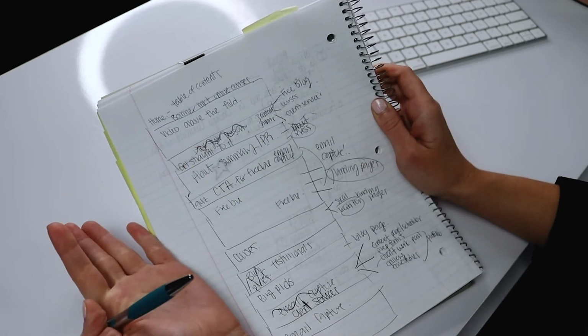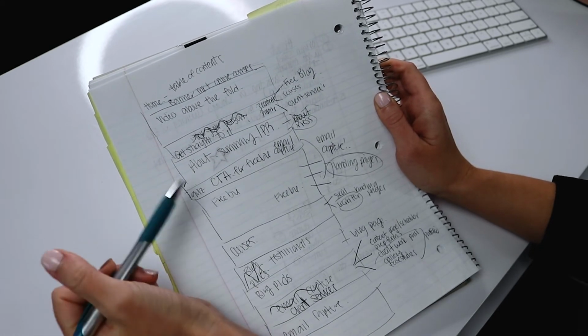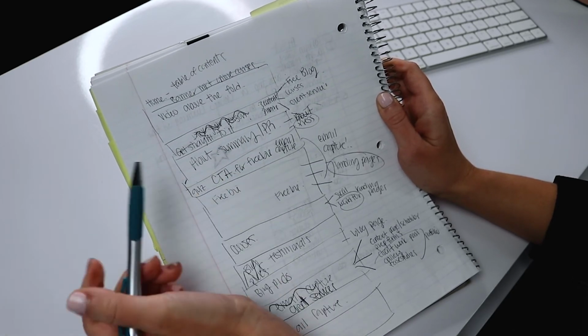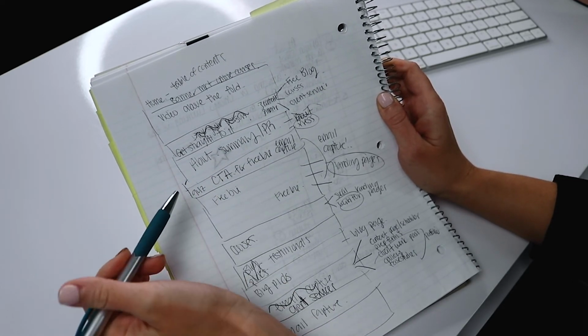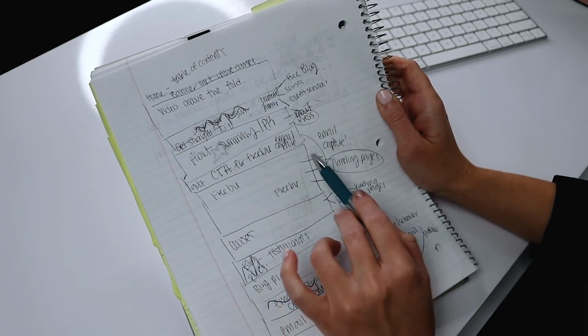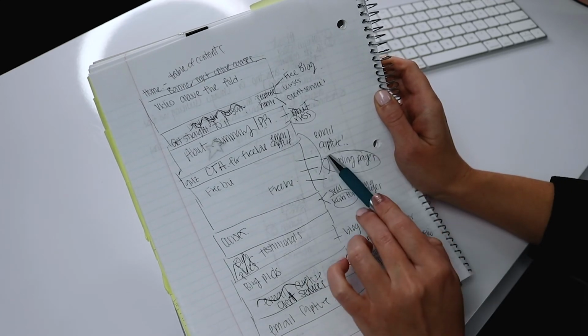Yours will look completely different. I'm just letting you see how it looks for me. So here I want to include a quiz as my opt-in, my email capture for my courses. And then I'll kind of have some freebies right here. Again, email capture is really big in this section for me.